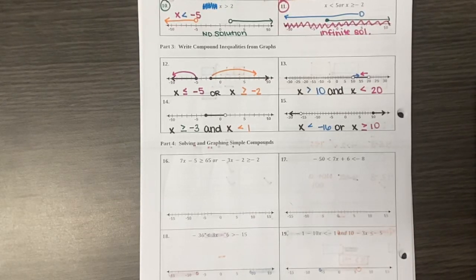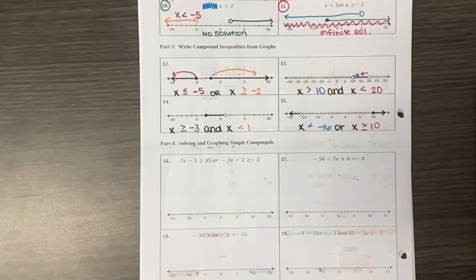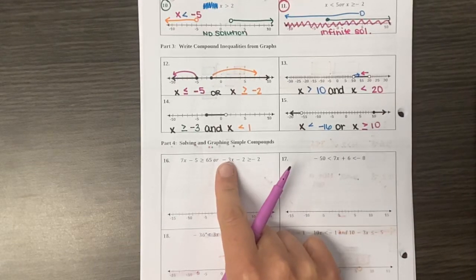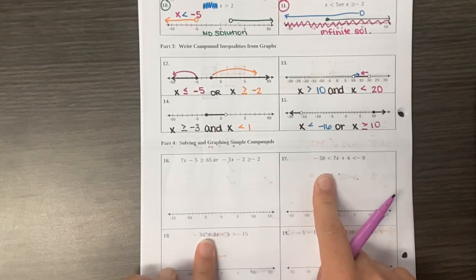So remember, compounds is when you have, for example, compound words, 2 words put into one. So we have 2 inequalities. They are brought together by a word. We have 2 words or 2 ways we can see it. If it's an or, it's going to say or. If it's an and, it's going to say and. Or they could be smushed, okay?